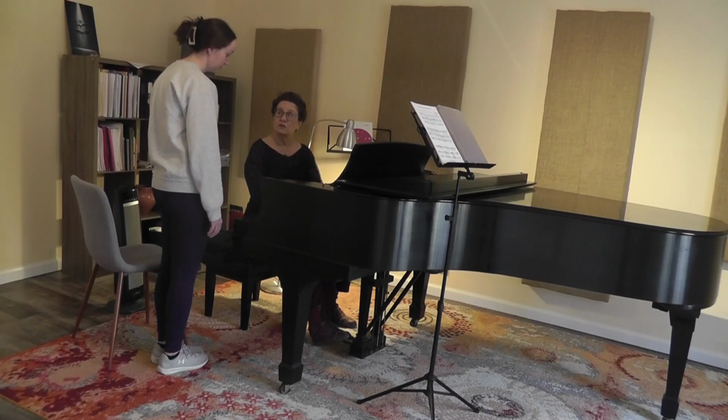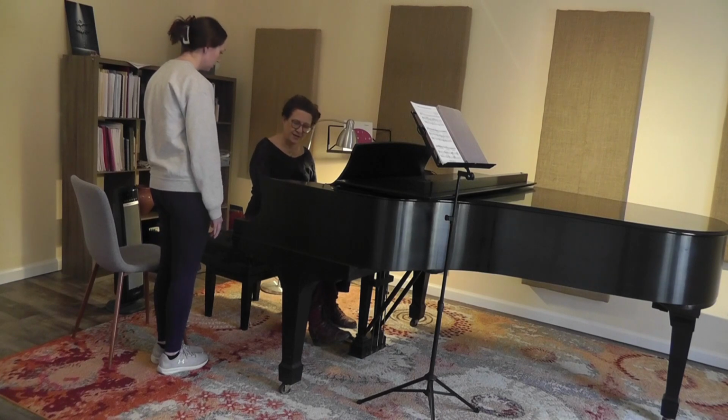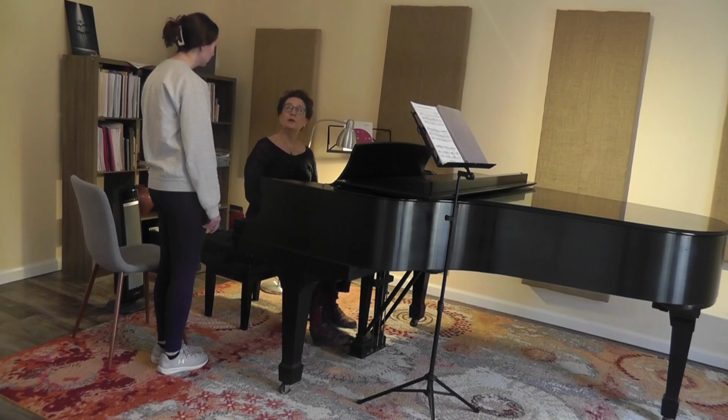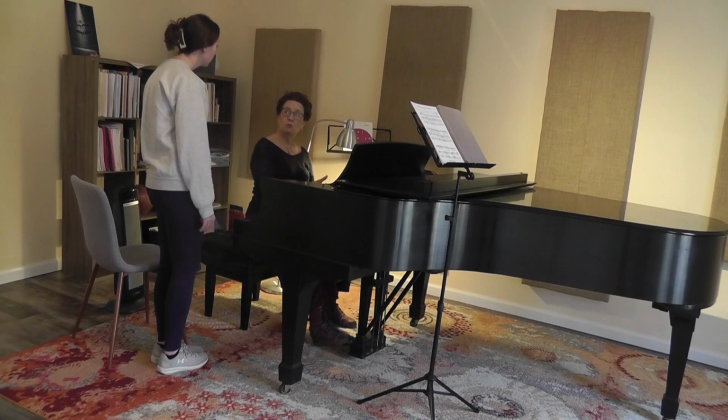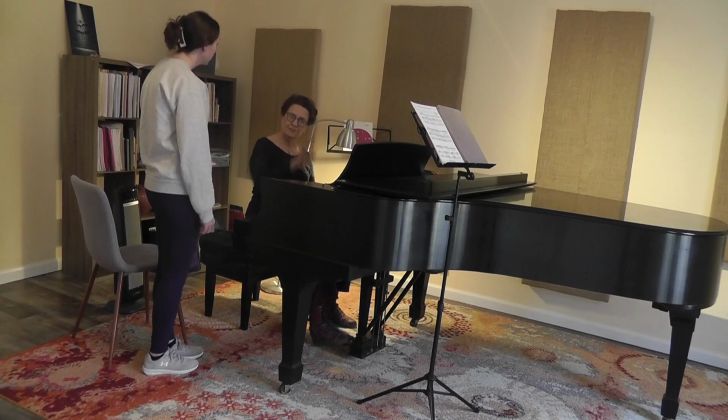So the quality of this note is a little flutier, a little less oboe-y, a little more fluty. Let's try it again.